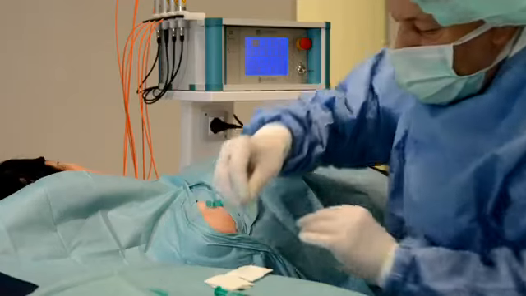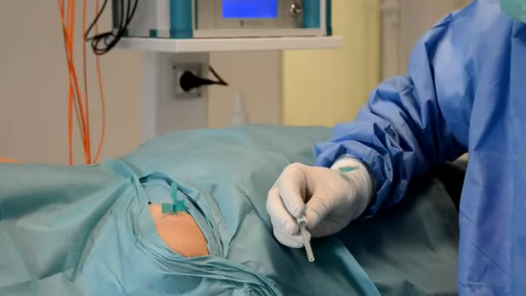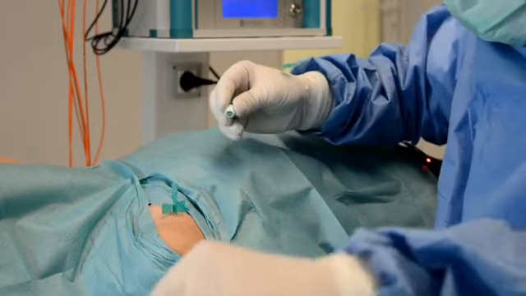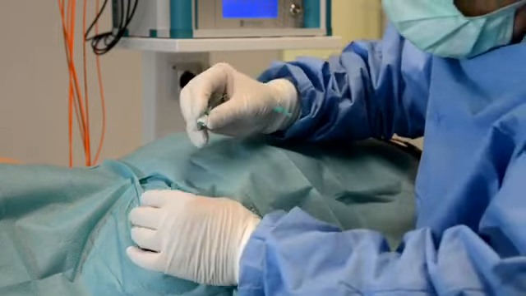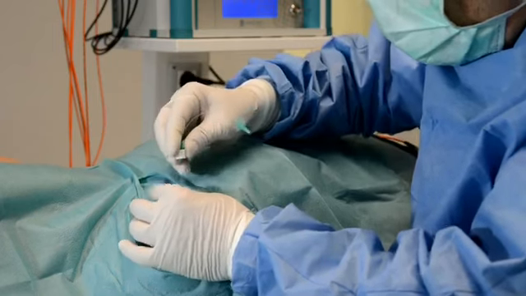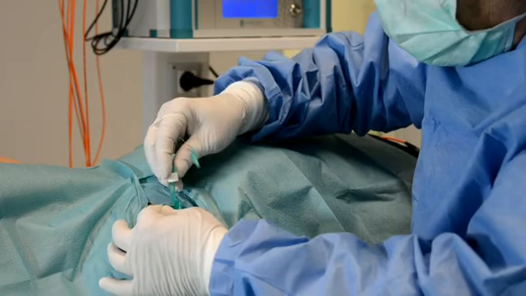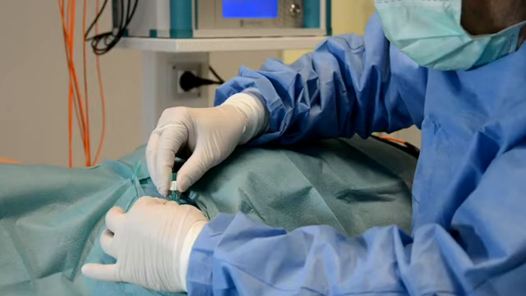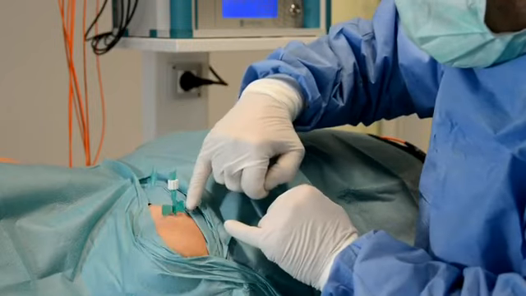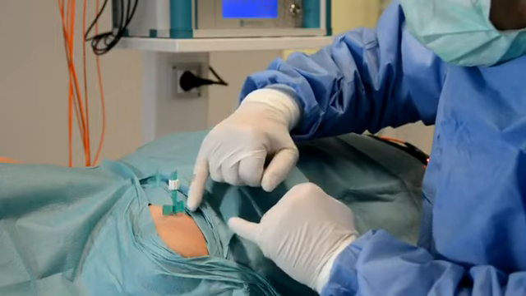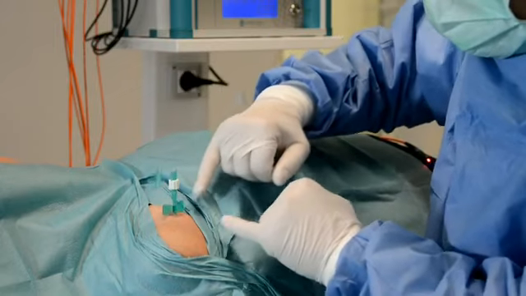I remove the cap at the end and will now insert the sterile end of the laser catheter into the butterfly and fix the needle by screwing at the end. So the end of the catheter is now directly at the end of the needle and is irradiating exactly the pain area.